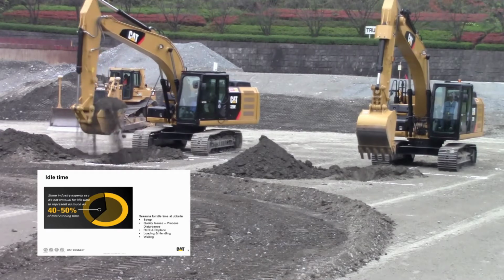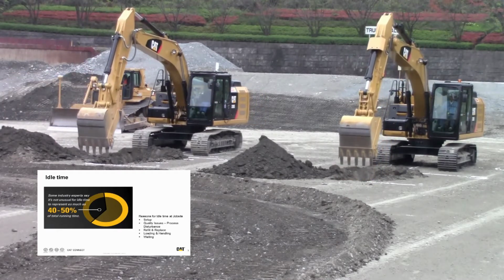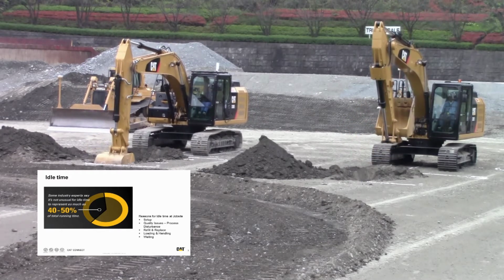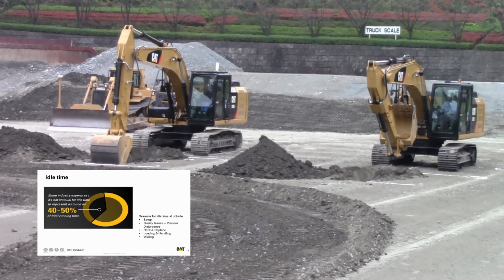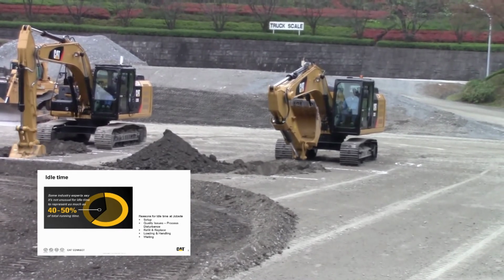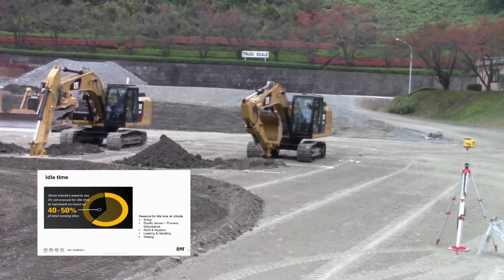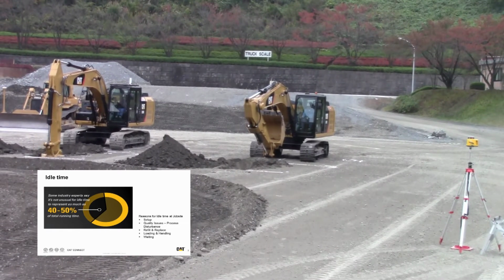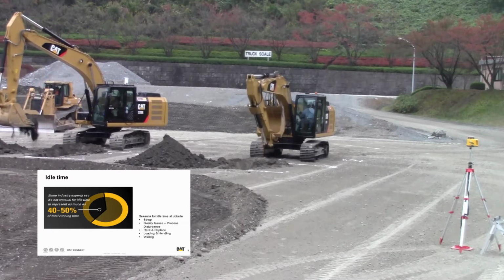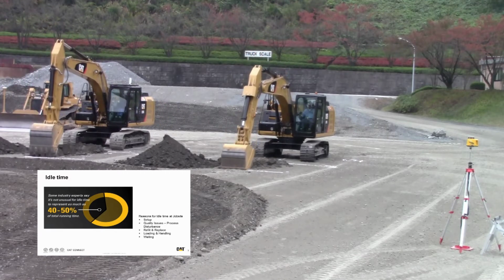Isn't that surprising? Why are they idling? Waiting for setup, surveying, quality issues, over or undercut, repeated reworks, waiting for grade checker to set up references so that we can achieve our desired designs? So apart from focusing on being productive, perhaps it is equally critical that we look at reducing idle time at the job site too. So let's see if our 320E CGC machines are designed and built to be smart enough to help us reduce idle time significantly, allowing our machine to perform its duties.